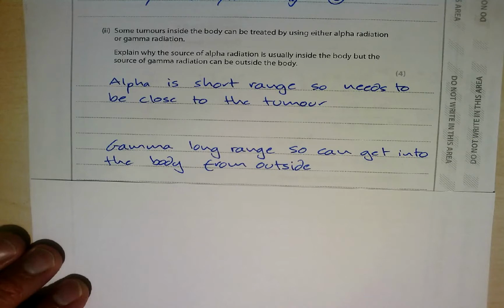Alpha is highly ionizing, and that's the reason why it can't travel very far, because it interacts, it ionizes the atoms in whatever it is travelling through, whether that's the oxygen and nitrogen atoms in air, or whether that's the atoms that make up the skin or the blood. So that's the reason it can't travel very far.